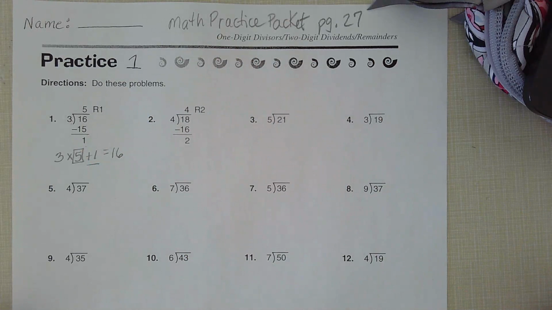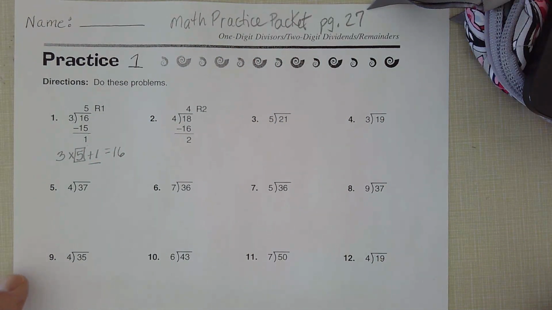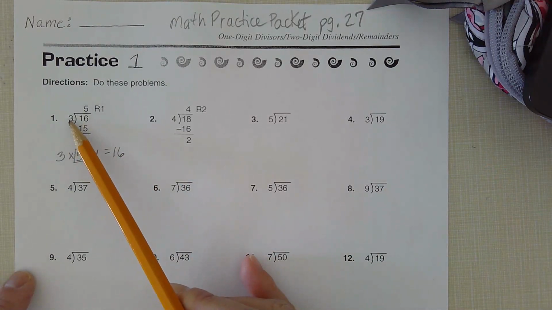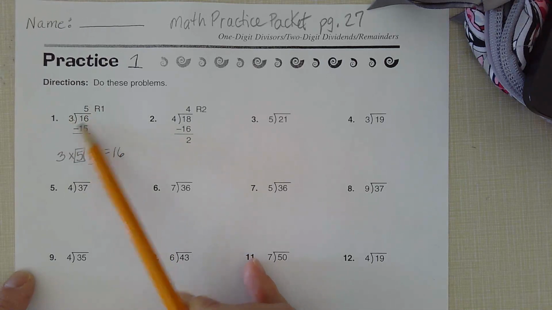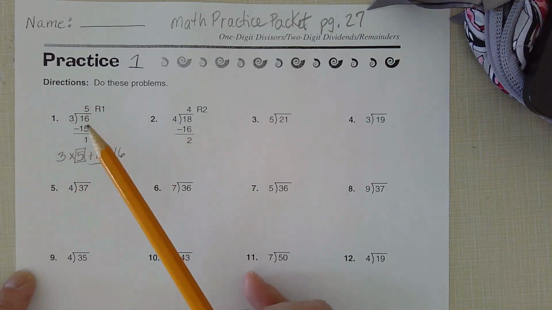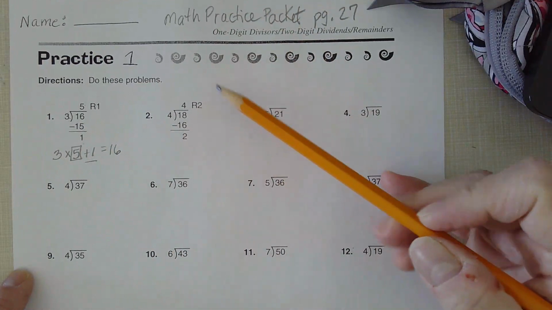So essentially, we're going through a pattern or a strategy every single time, okay? First thing you're doing is asking how many times the number can go into the larger number, then you multiply, then you subtract, and then you repeat the pattern, okay? So here we're doing the same thing.